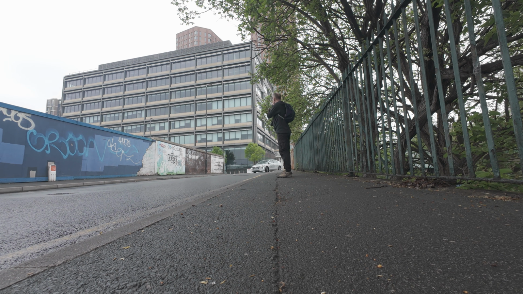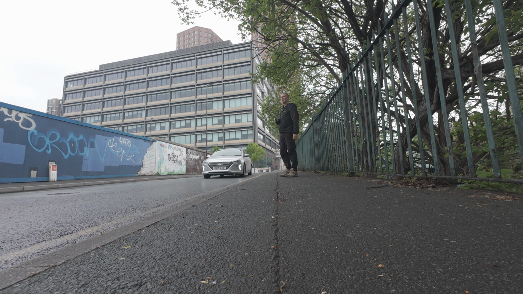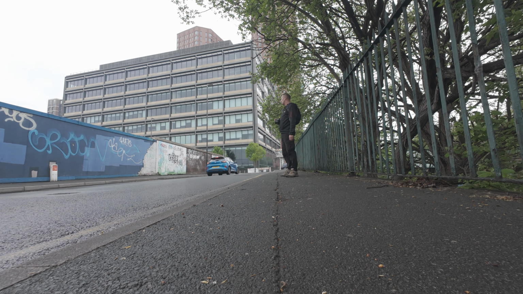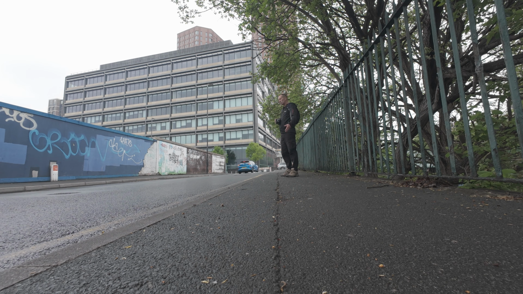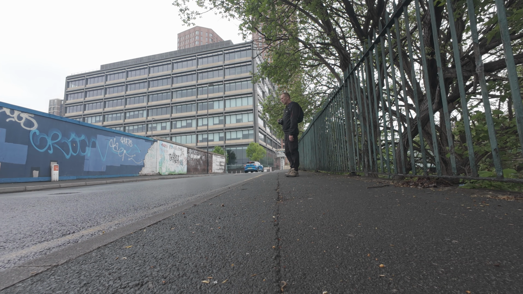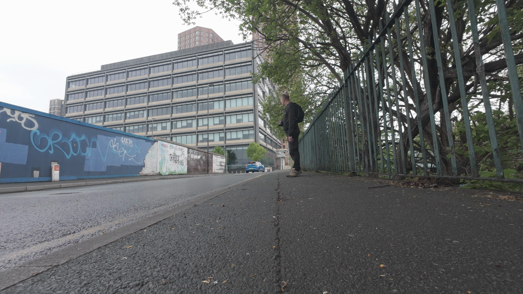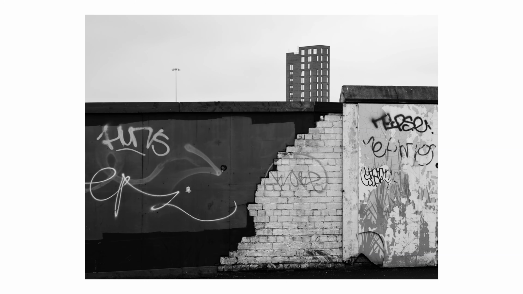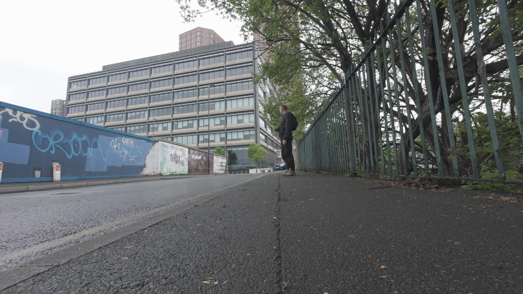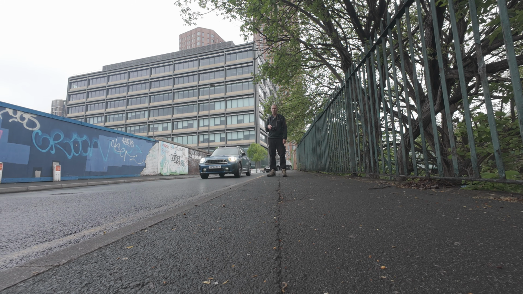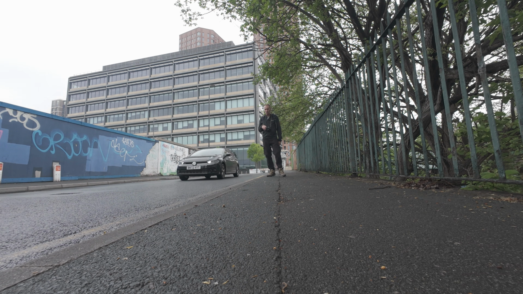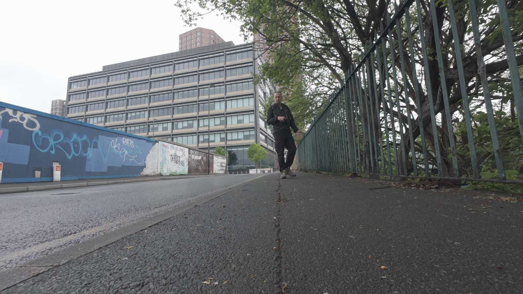Hey-ho. Right, okay, so what I'm looking at here is a play of shades, but introducing some depth as well. Contrast, all those good words when it comes to black and white photography. Bit of graffiti on the billboards here, but in the background you've got the high-rise building and the lighting posts, as it were.